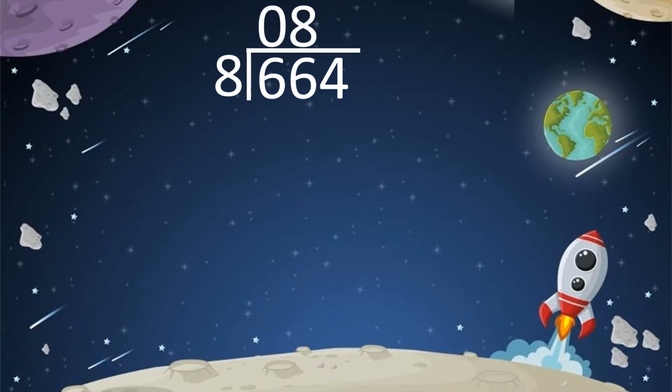Then we times 8 by 8 and we get 64. We take away 64 from 66. That gives us 2. Then we see how many times 8 goes into 2. 8 can't go into 2. So we would draw an arrow coming from the 4 all the way down next to the 2.